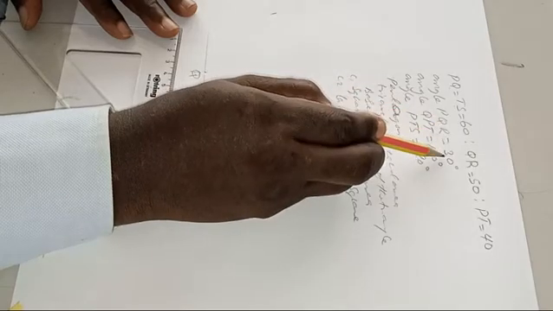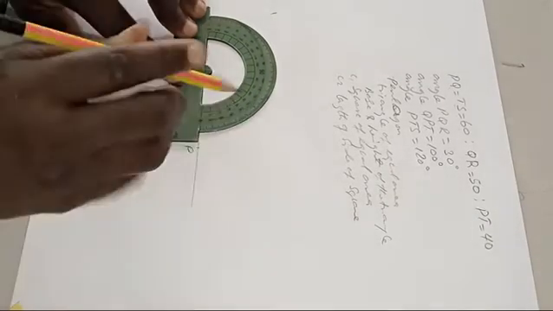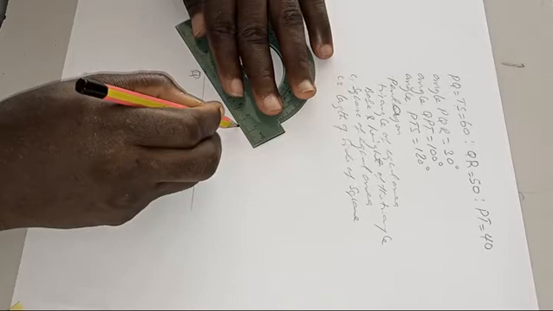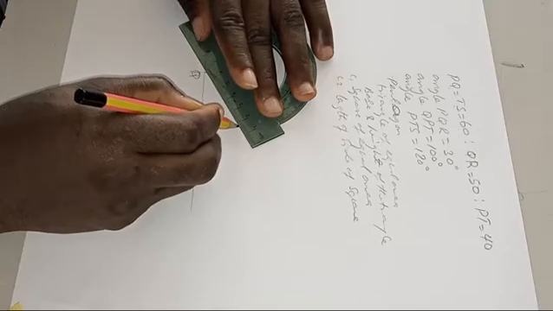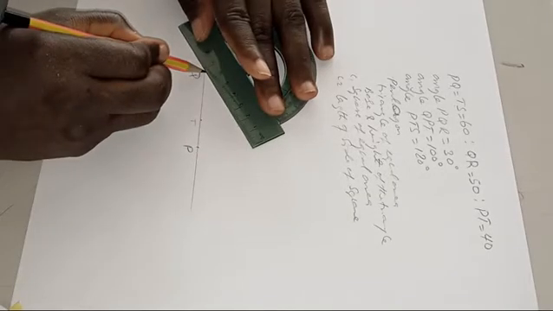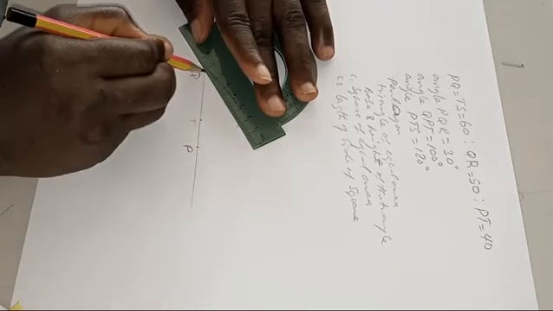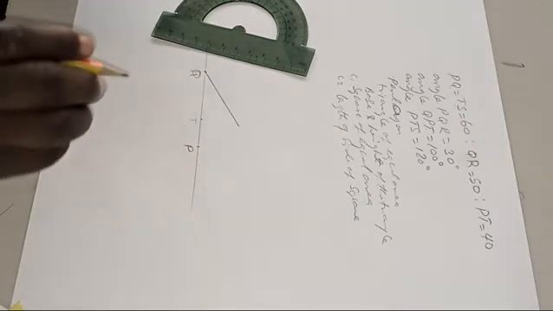Now what's angle Q? Angle Q is 30 degrees. So at Q you measure 30 degrees: 10, 20, 30. 30 is here. And we have our QR. What's our QR? QR is 50. So you measure 10, 20, 30, 40, 50. This is 50. You can make it a thick line because the question asks us to construct the polygon.